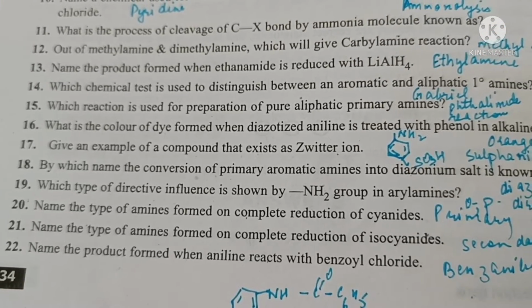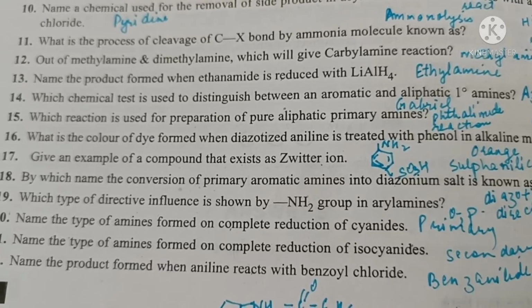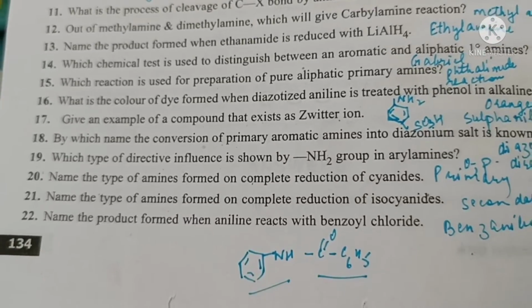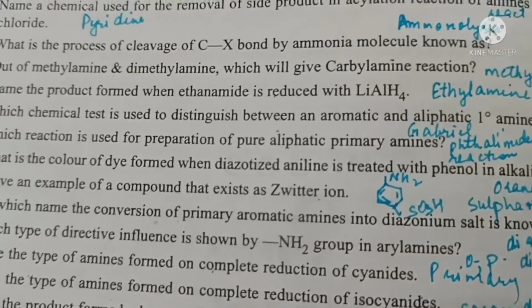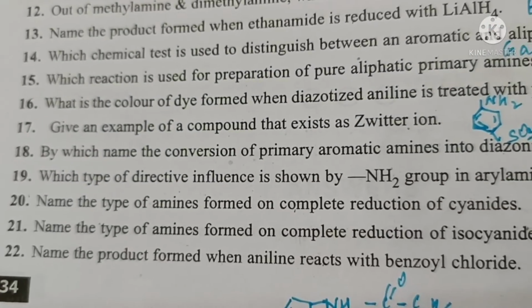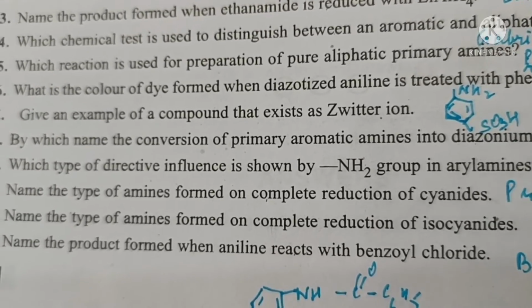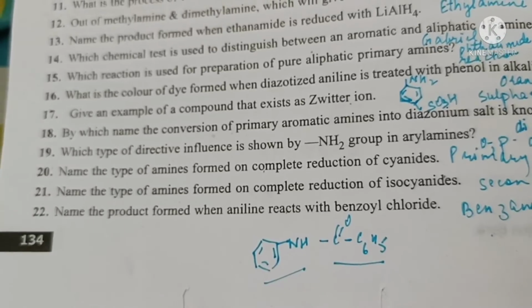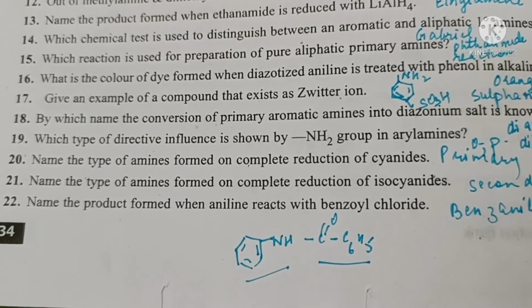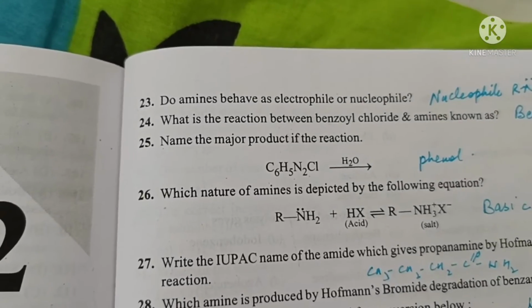Which type of directive influence is shown by NH2 group in aryl amines? It's ortho-para directing. Name the type of amine formed on complete reduction of cyanides. It's primary amine. Name the type of amines formed on complete reduction of isocyanides. It's secondary amine. Name the product formed when aniline reacts with benzoyl chloride. It's benzanilide.